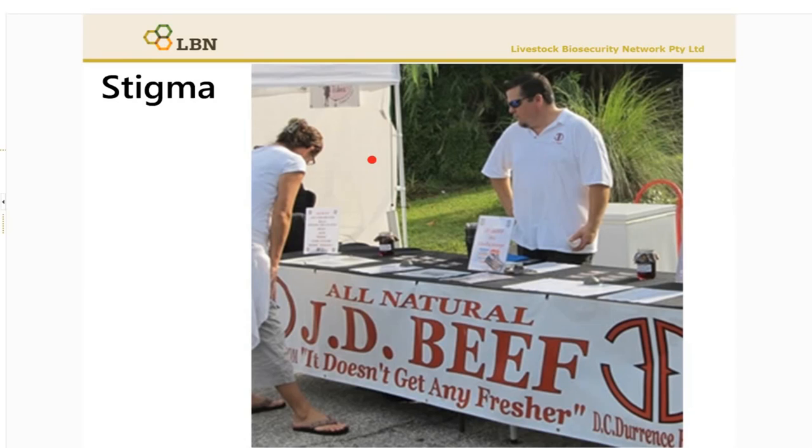The other thing which is attached to this disease, and which is attached to a lot of disease which we have regulation involved with, is the stigma attached to it. And particularly in cattle, Johne's disease has got a stigma attached to it.